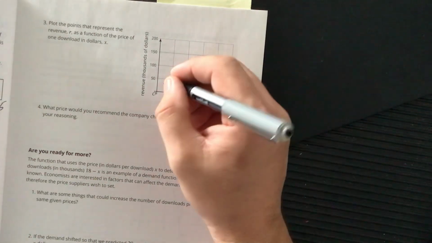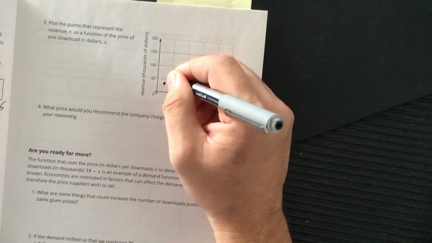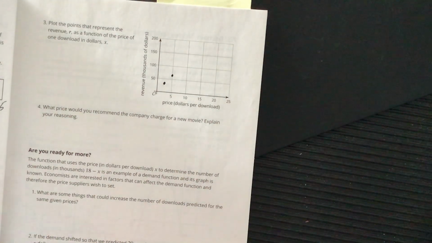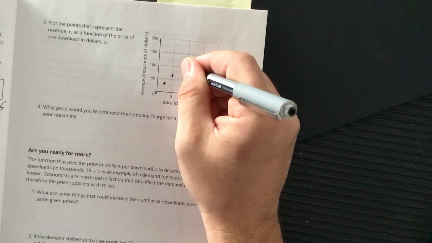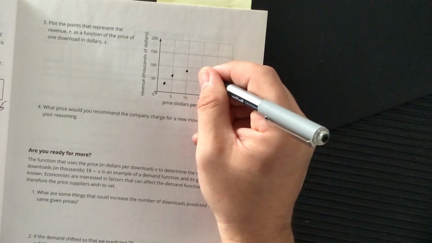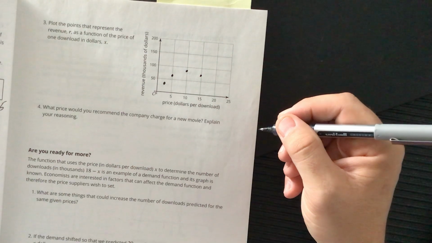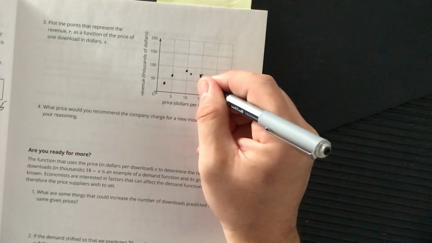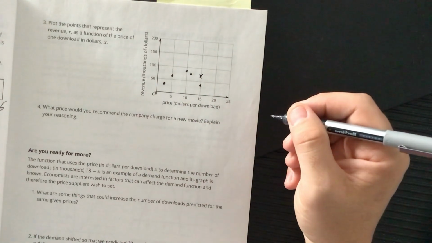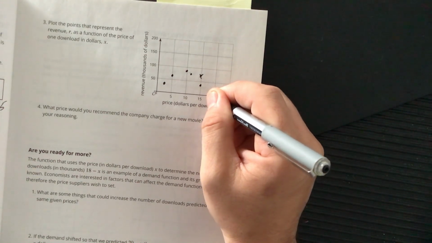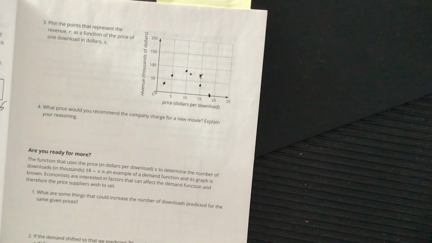Price was 5, revenue was 65. 10 goes to 80. 12 goes to 72. 12 would be here, my bad. 15 would be at 45. 18 would be at 0. So let's just put in the dots from our chart.